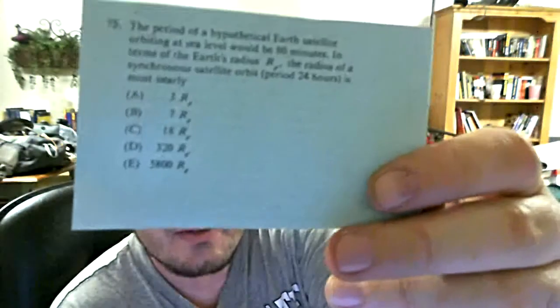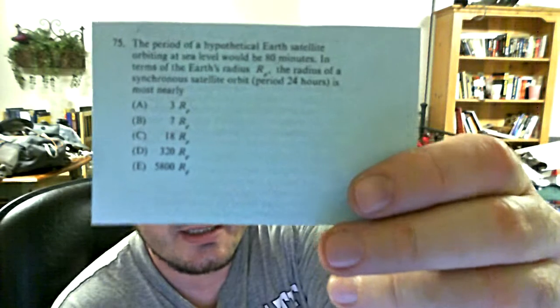I would pick B, about 7 times the radius of planet Earth. If you ever look up something about geosynchronous satellites, like the kind that bring your satellite TV down to you, that's where they'll be orbiting: about 7 times the radius of planet Earth. So it's an interesting problem. I really did babble on about that. I think if you're pretty sharp with Kepler's laws and your arithmetic, you could smoke through this problem pretty quick, in about 2 minutes or less, I would say.